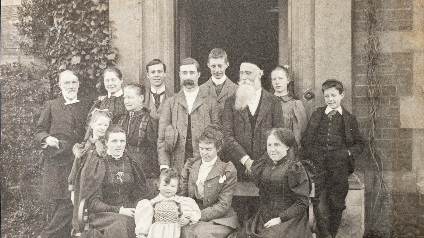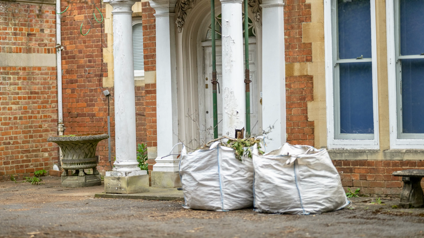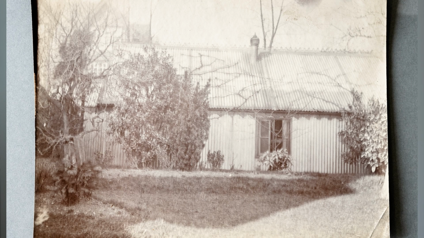78 Banbury Road is a 5-minute walk closer into Oxford from 118 Banbury from the last video. James and his editors set up a temporary iron shed, corrugated iron roof, in the back garden, and that's where they worked. They called it the Scriptorium.